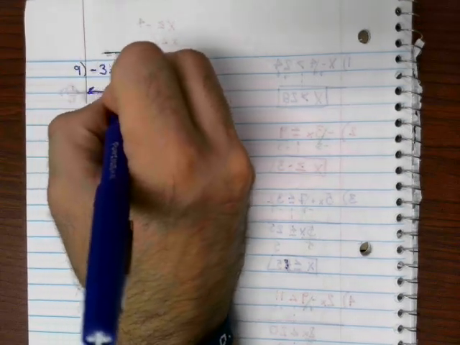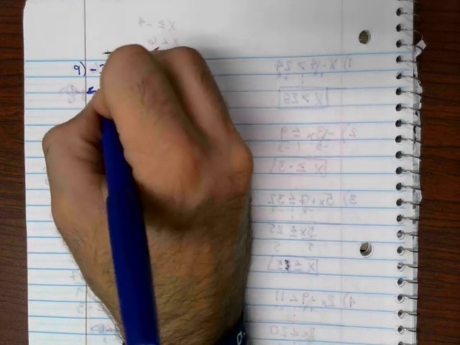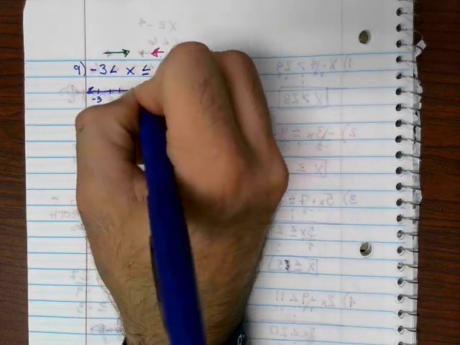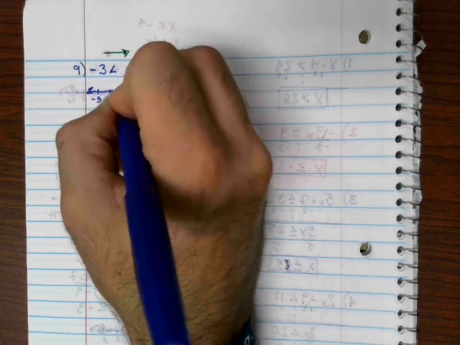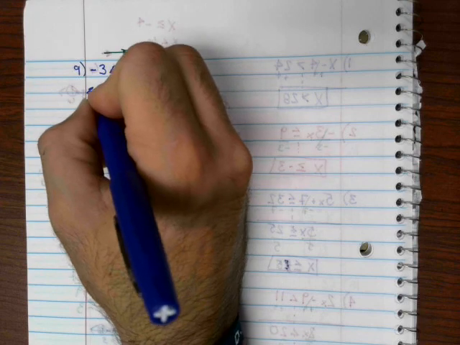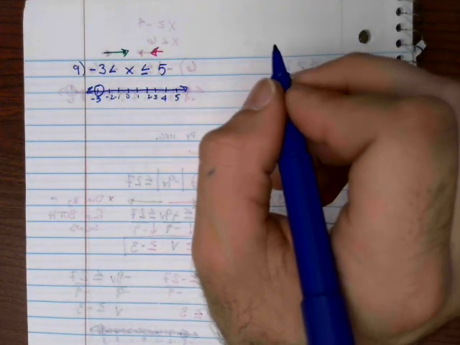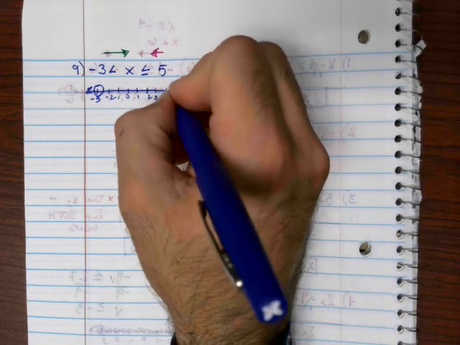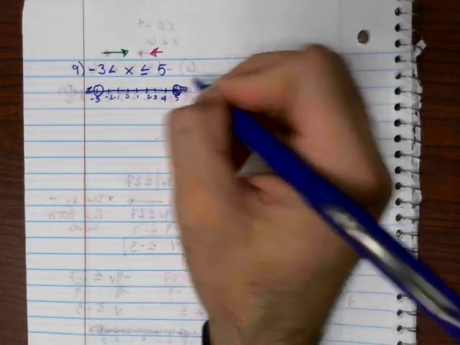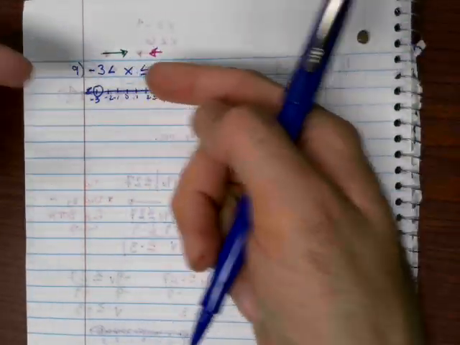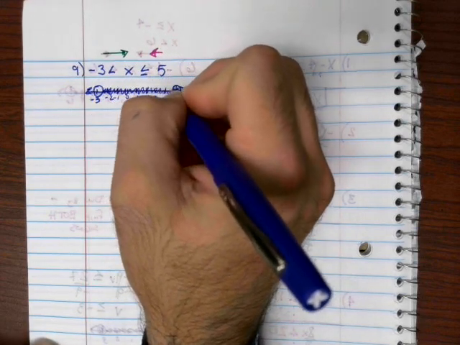So when I draw the number line here, -3 here, 5 here, I don't think I made this big enough. 2, 1, 0, 1, 2, 3, 4. Yes, I did. Open or close circle on 3. Open. Why? It's not equal to. Open or close on 5. Close. Close, because it's equal to. If I look at my arrows, they're telling me to shade in between. That's what we're going to do. I'm going to shade in between.